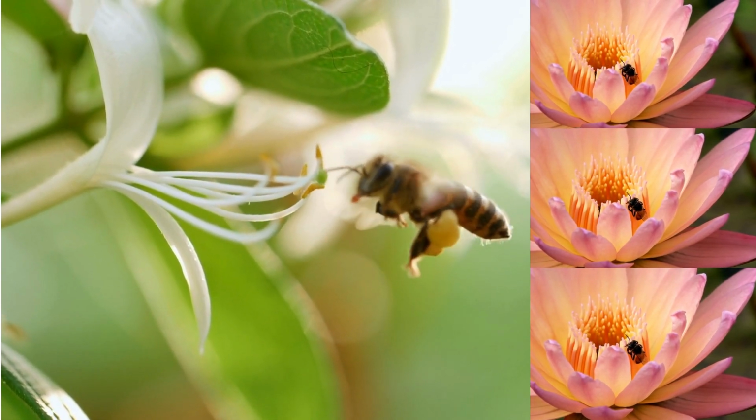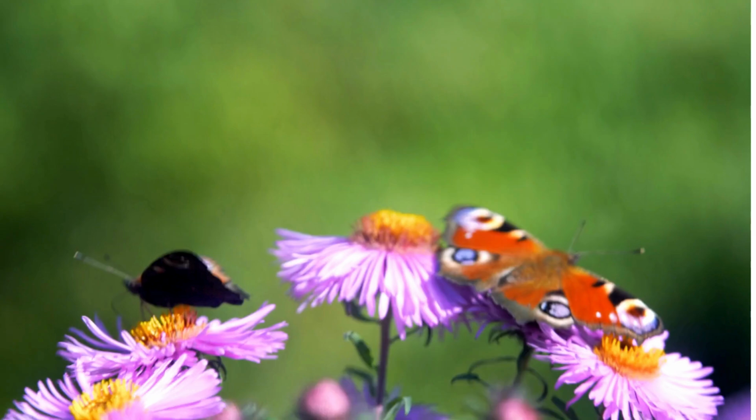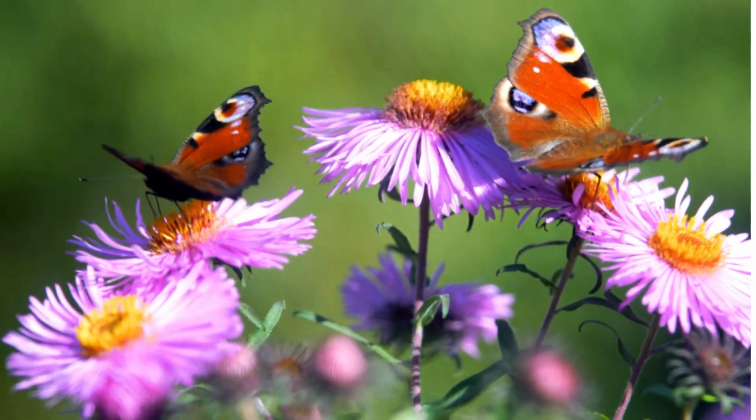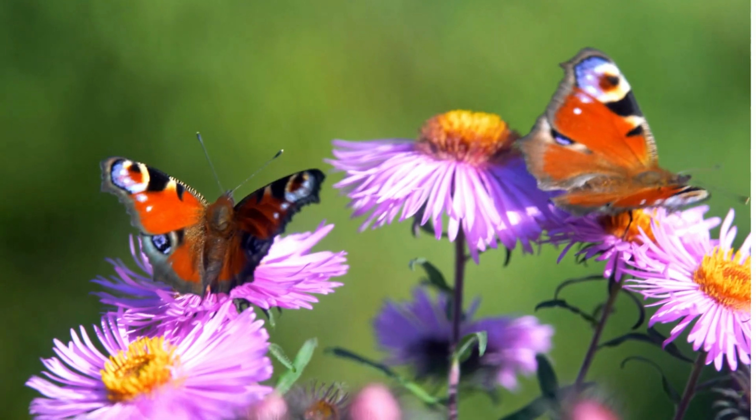Number 6. Pest and disease management. Keep an eye on pests like slugs. Provide adequate spacing to reduce disease risk. Healthy plants are more resistant to pests and diseases.